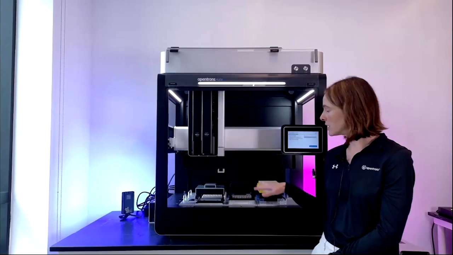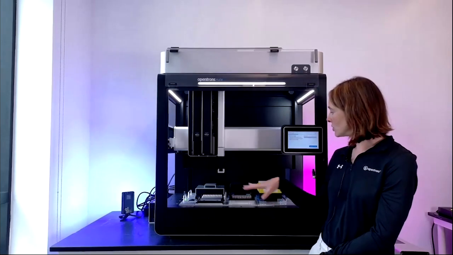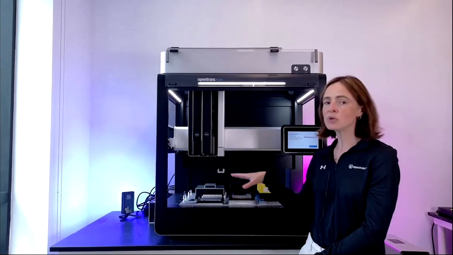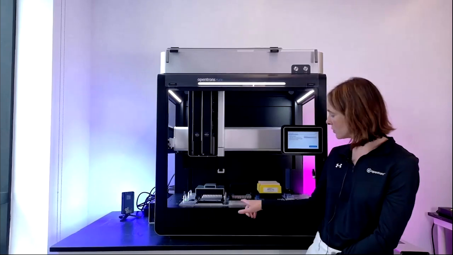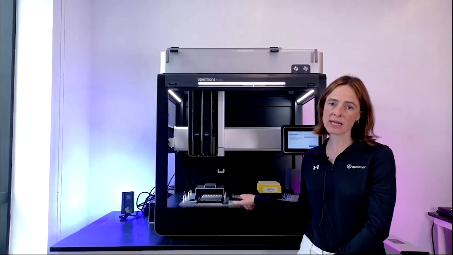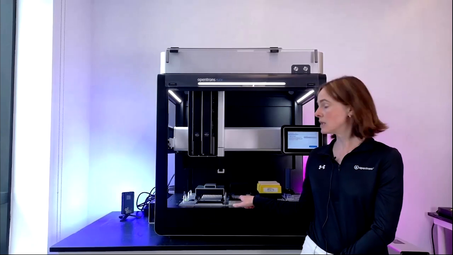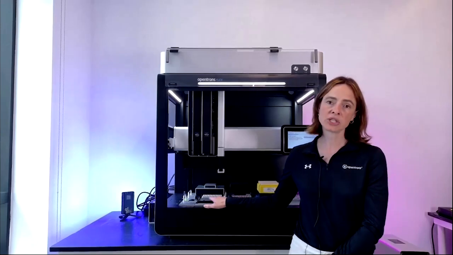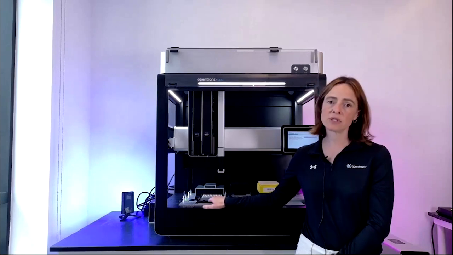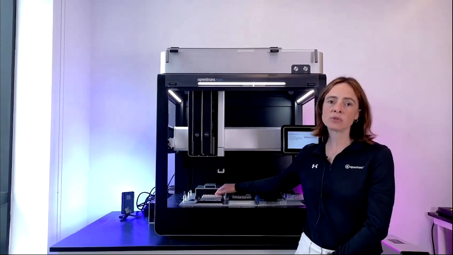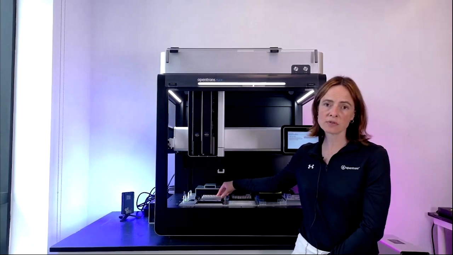It's an important thing to note that the modules here are all flexible. You can move them around. We'll just talk through what's on the deck right now. First of all, we have a magnetic block here in the middle. It's a standard 96 well magnet plate. Over here, we have a heater shaker, which can shake from 200 to 3000 RPM and heat to 95 degrees C. Behind it, a temperature module, which can go from 4 to 95 degrees C.